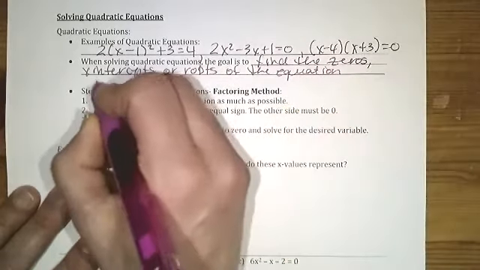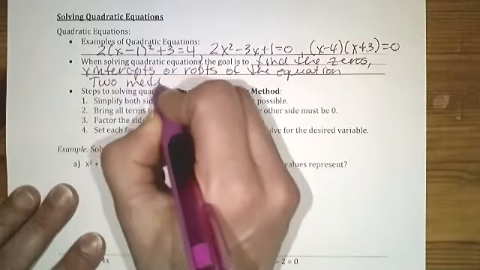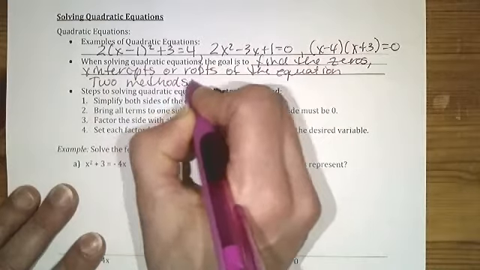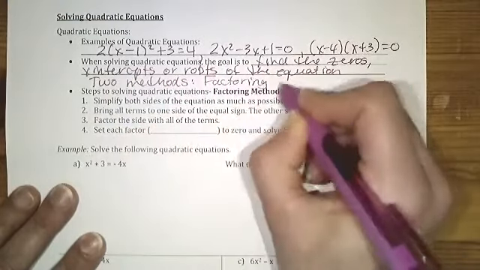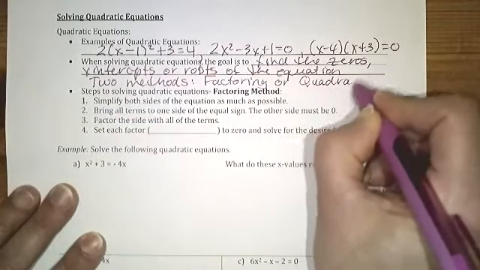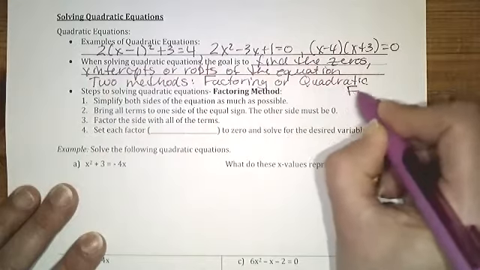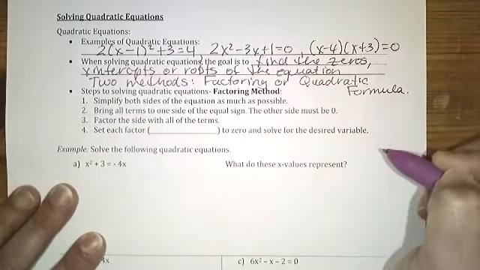We can do this. There are two methods we're going to learn. We can do that by factoring, which we're going to learn today, or by the quadratic formula, which we will save for next lesson.